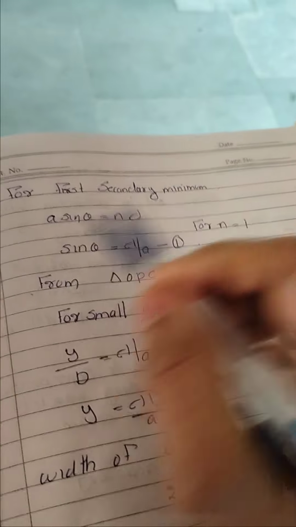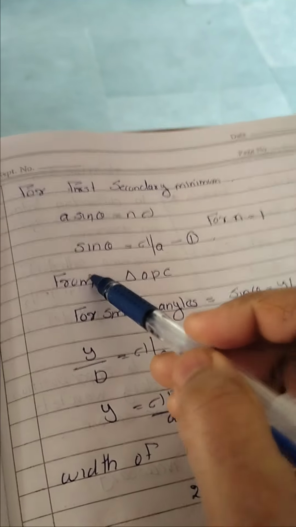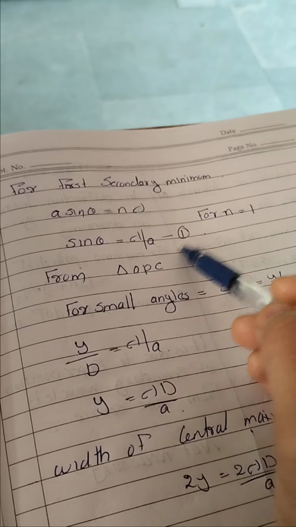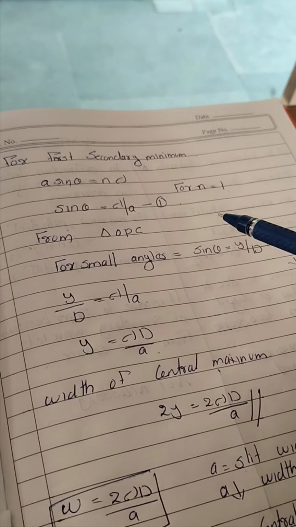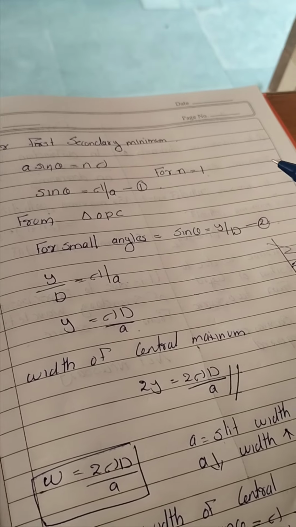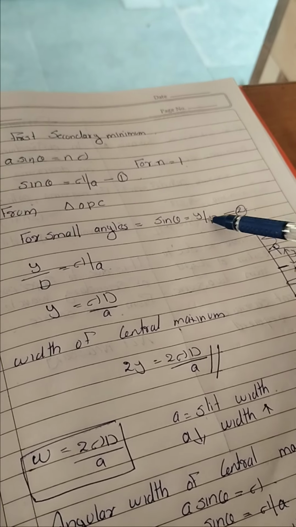So we should consider here for a secondary minima, what is the expression? a sine theta equal to n lambda, we already know. So what is sine theta? Lambda by a, for n equal to 1. So sine theta equal to lambda by a. We consider the triangle OPC. We can write sine theta equal to y by d. What is y?